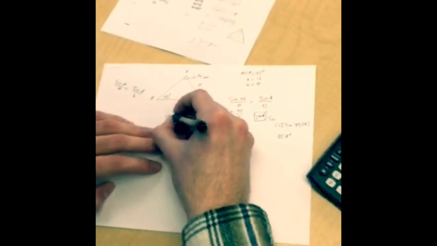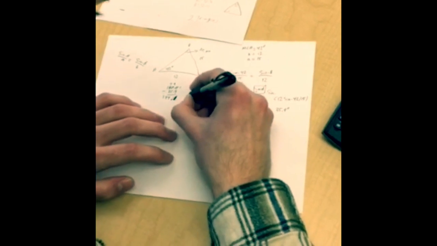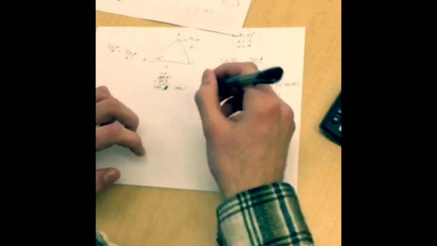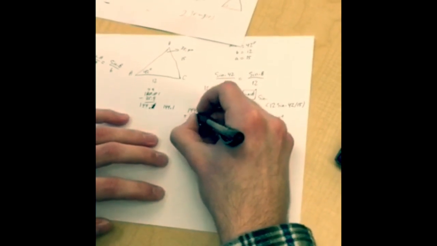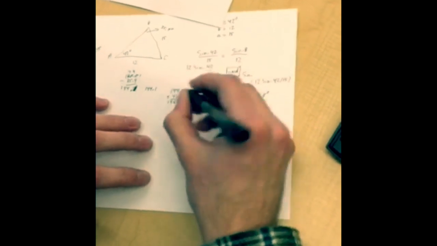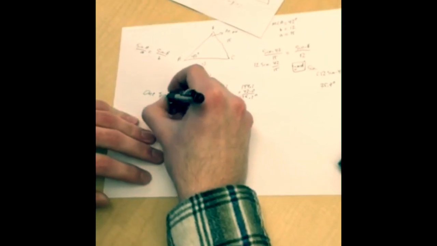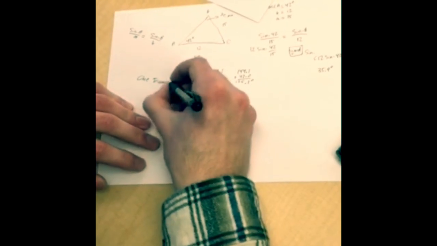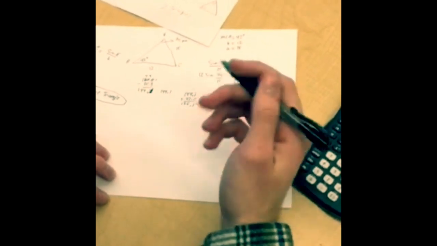Okay, now I've got to subtract 35.9 from 180, which is 144.1. 144.1 plus 42 is 186.1. So in this case, we'd only have one triangle, given that 186.1 is above 180, and the rule goes that if it's above 180 the second time, you only get one triangle. On the other hand, you get two triangles if the second number that you solve for is less than 180.